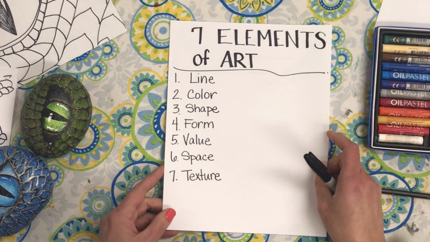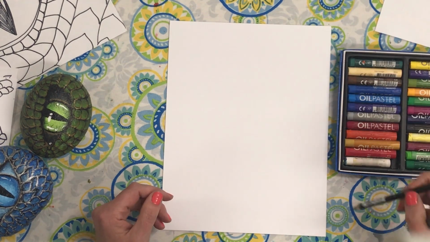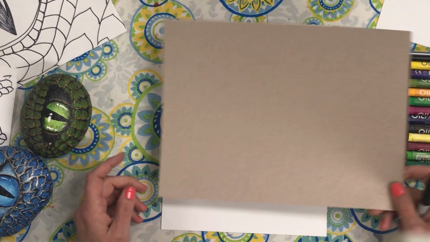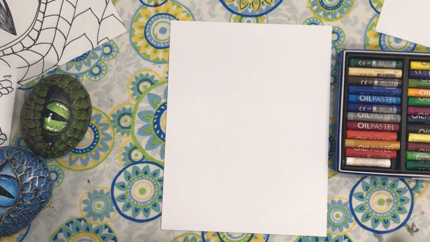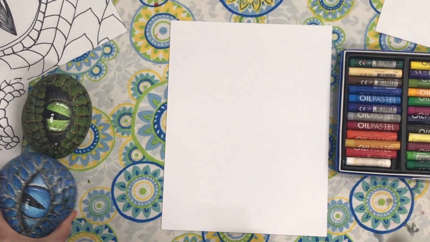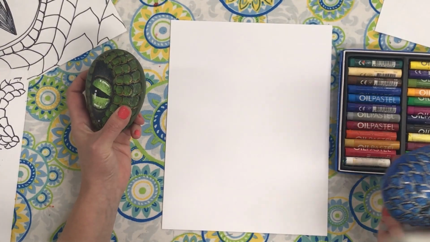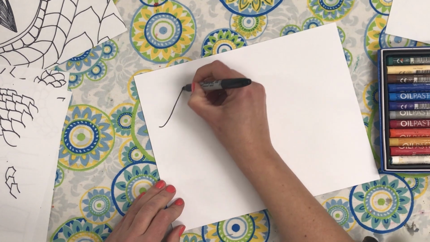There's also principles of design that we'll talk about later. So today you're going to need your Stabilo pencil, a sheet of pastel paper, and I thought it'd be fun. This summer I had painted some dragon eyes on some rocks, and I thought it would be fun to paint an oil pastel painting of it, all right?